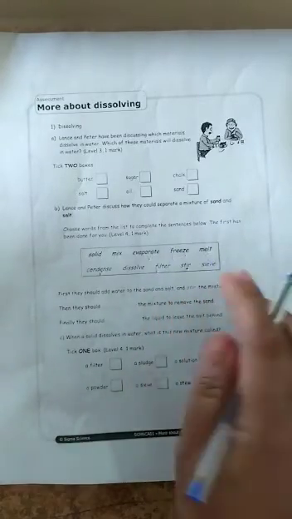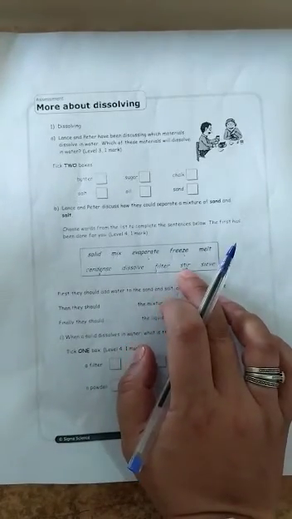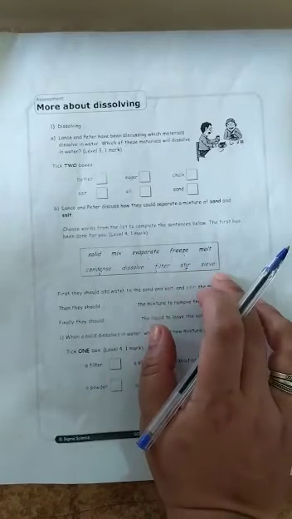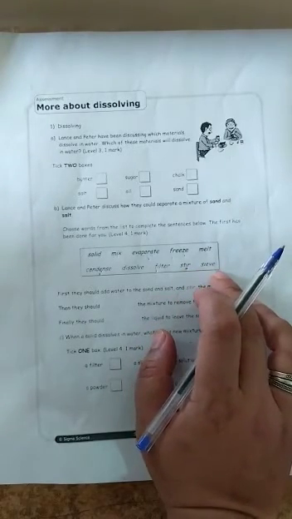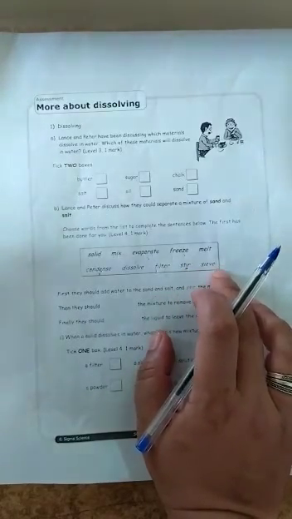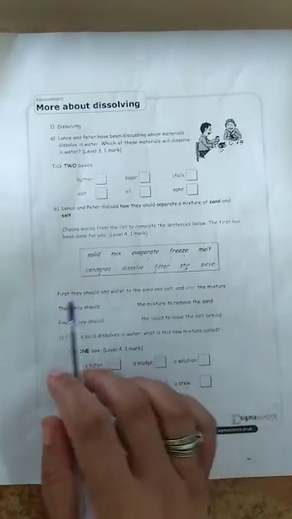Stir, when using a spoon, you stir your sugar and your salt for it to dissolve. And sieve, when you sieve the sand, as you saw in the experiment, the sand was left behind and the water filtered out into the beaker.